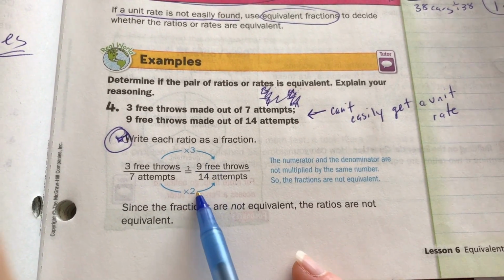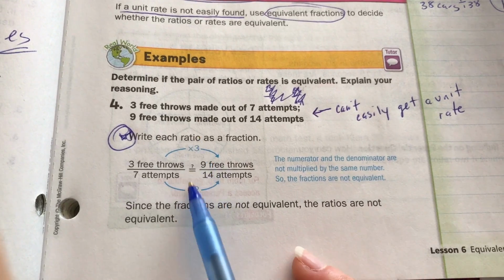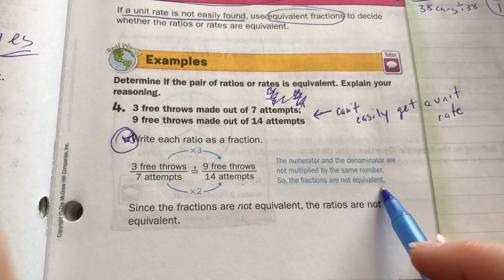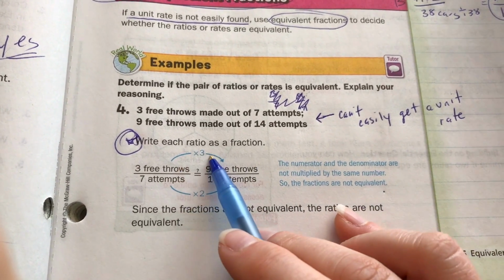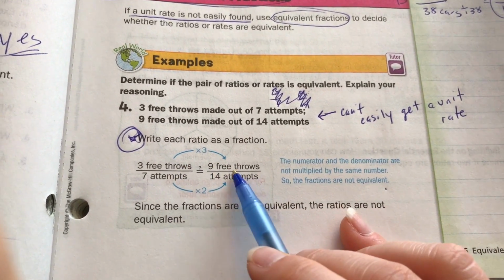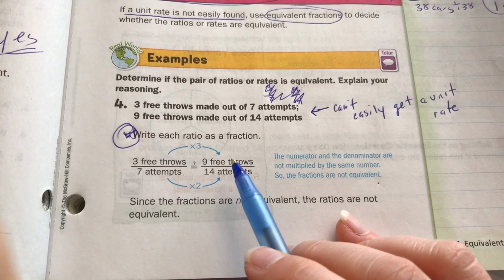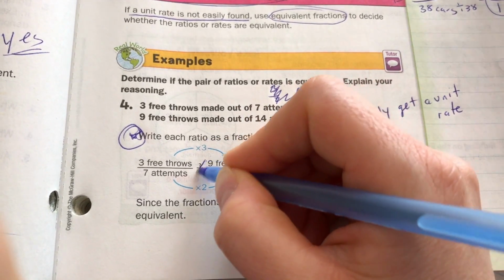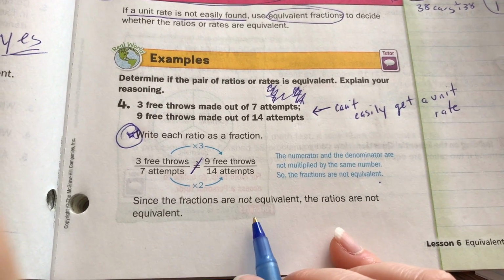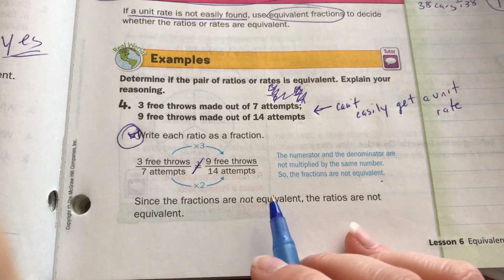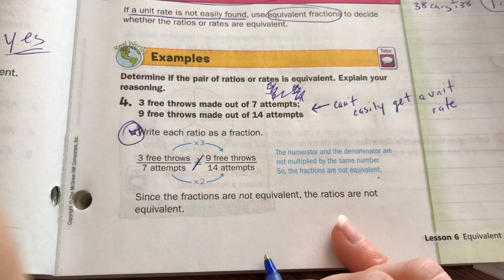Since times 3 and times 2 are not equal, the fractions are not equivalent. If both of them could be multiplied by 3 or both multiplied by 2, then yes, it would be equivalent. So this one, not equivalent. Since the fractions are not equivalent, you can then say the ratios are not equivalent.